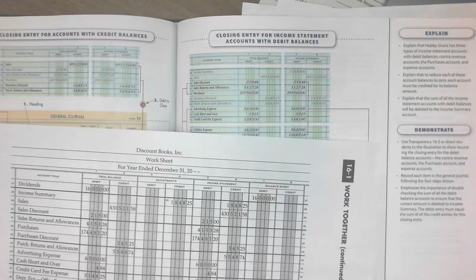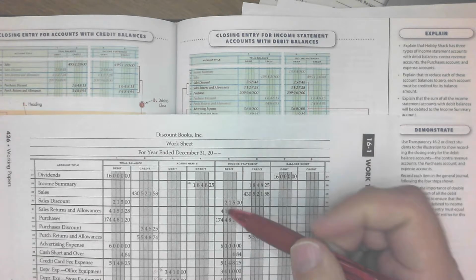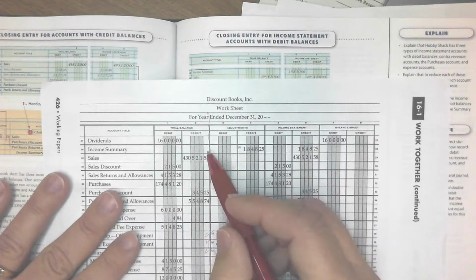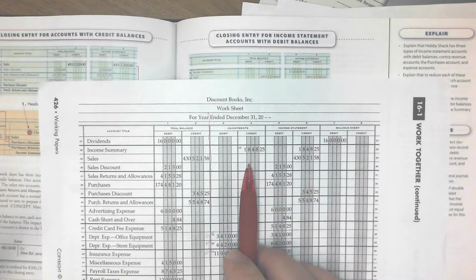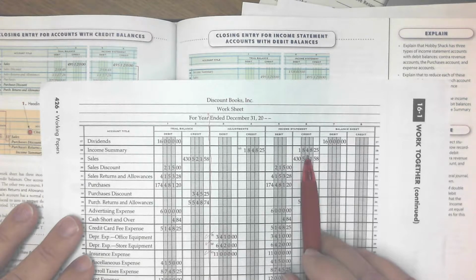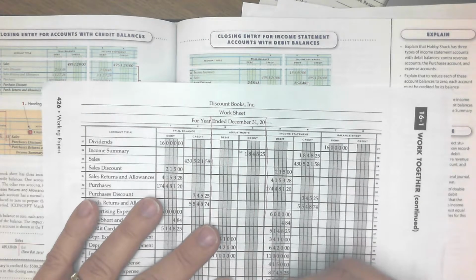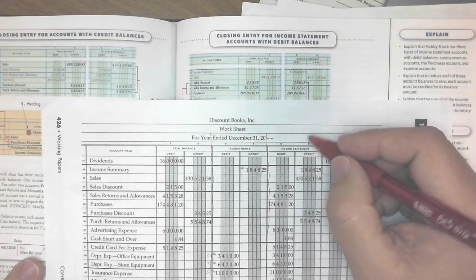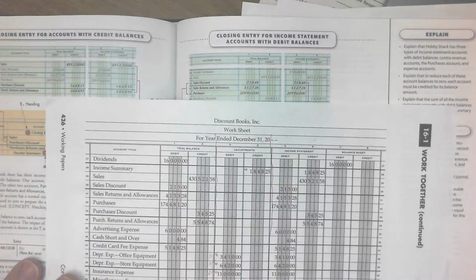Journalize the closing entries. Obviously on the worksheet, we've got our trial balance. Then we do our adjustments. Of course, we've been working on these already for a couple chapters. And then our closing entries, our income statement, and our balance sheet. So these are like the final numbers after we make all the adjustments.